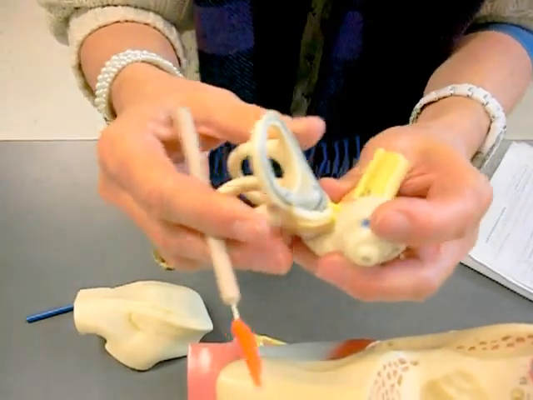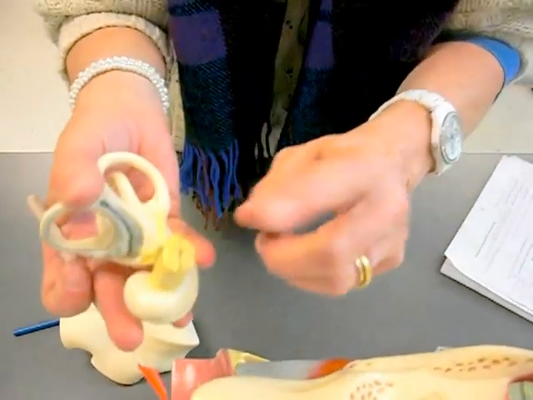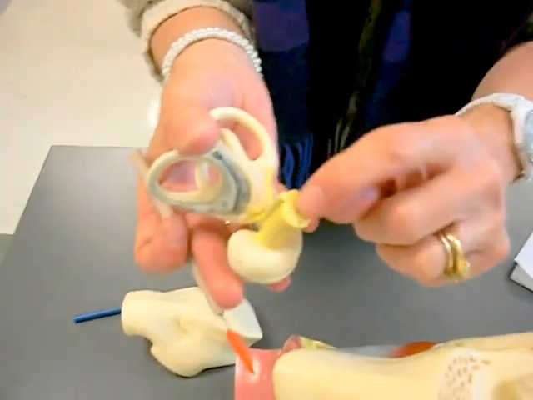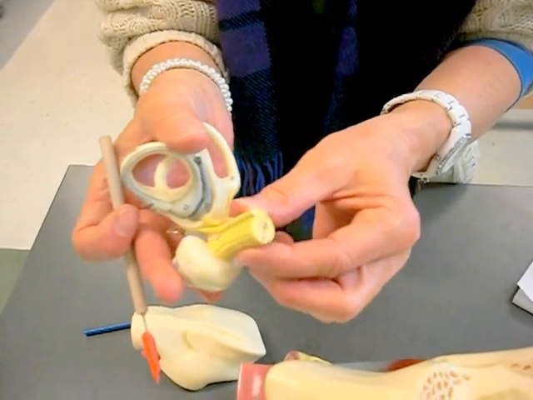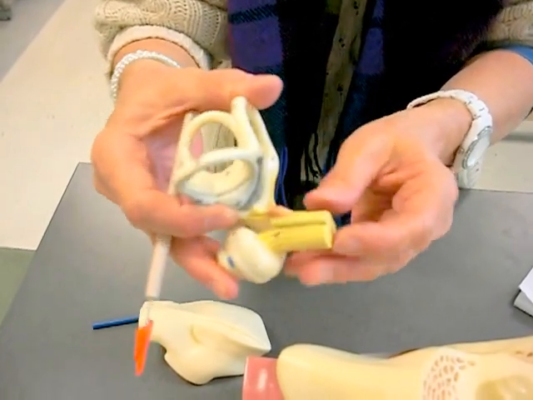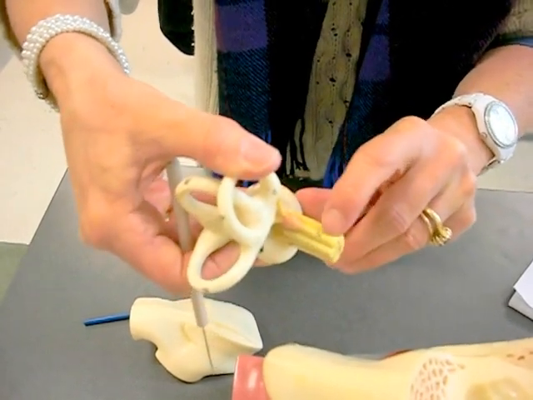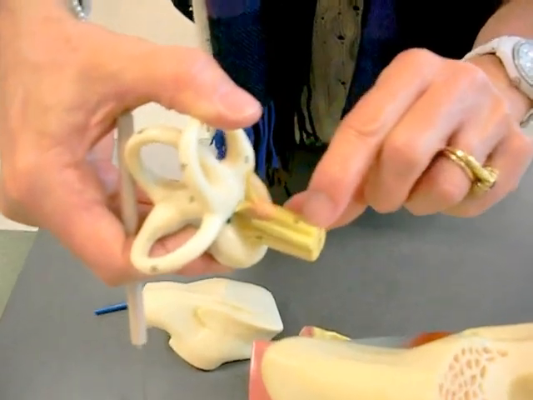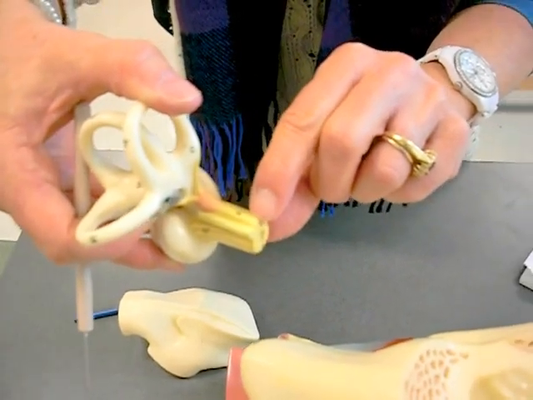Next, we move on to the vestibulocochlear nerve, number 8. That's labeled number 45. That's the whole section of this nerve, the vestibulocochlear nerve, number 8. Now, looking at this, we want to find number 46, which is the vestibular branch of the vestibulocochlear nerve. And how we're going to find that is we're going to look for this pink bulbous portion, where you'll find 46. Again, that's the vestibular branch of the vestibulocochlear nerve.